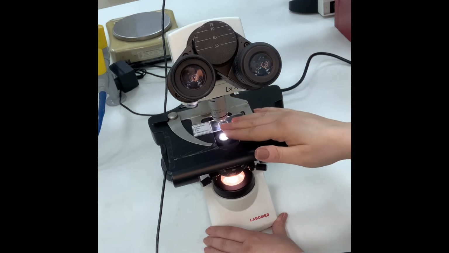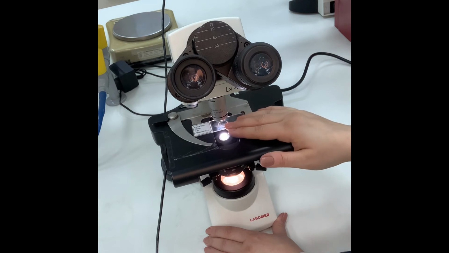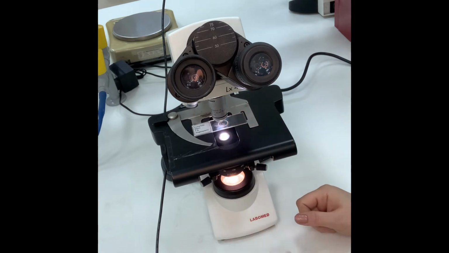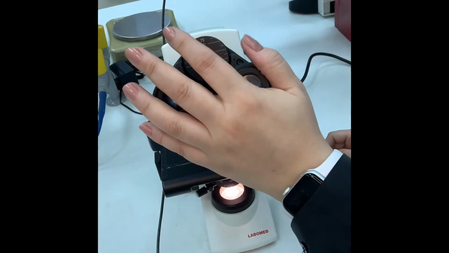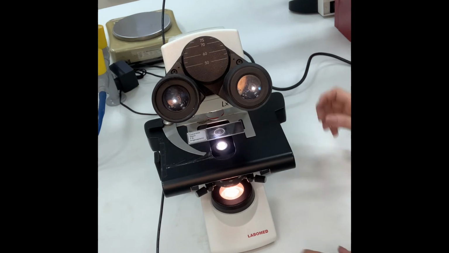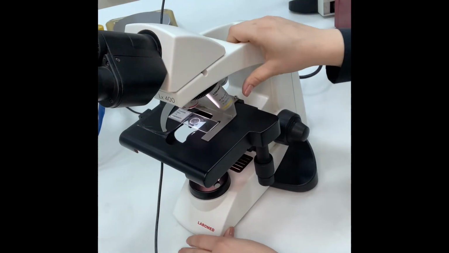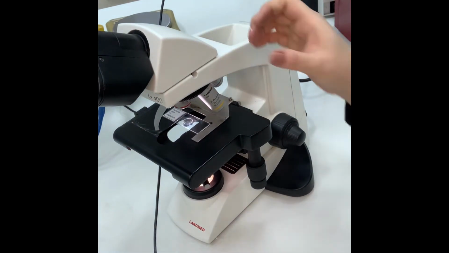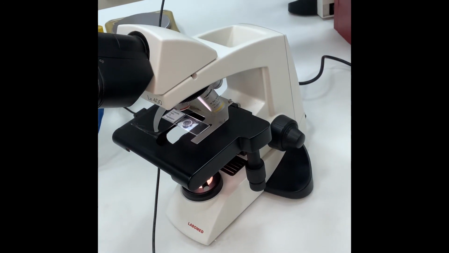Now, because I didn't fix the slide itself, I will show you my point now. I have fixed the image and I can see it under objective 4x. Now I need you to look, I will show it to you.